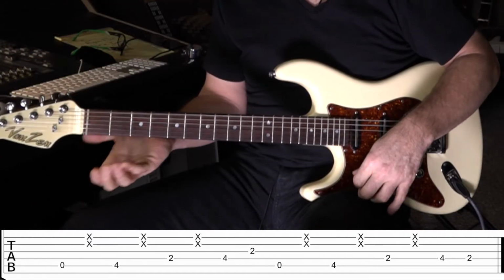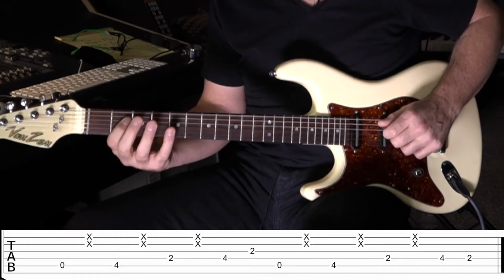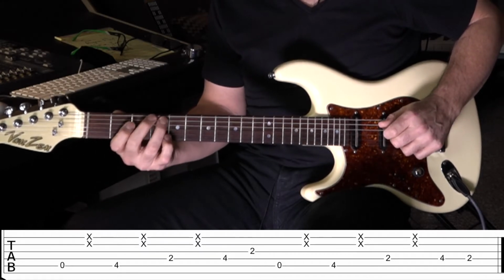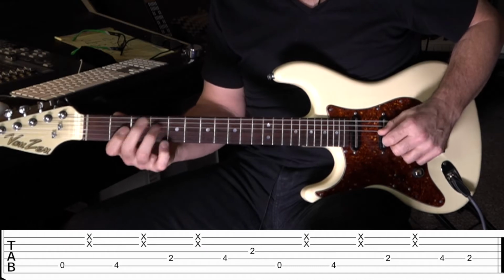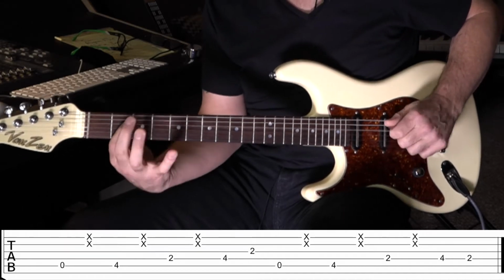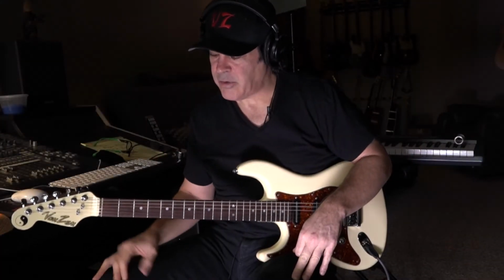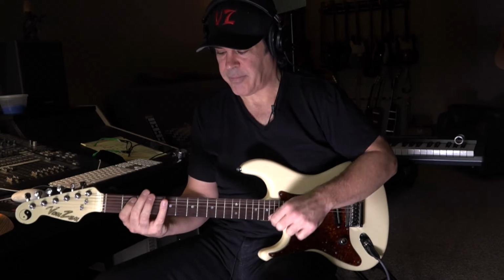Now I go up like 1, 4, open 4, 2, 4, 2, and then the second time you can come back down on the D string, which is in the tab. Okay, and then we're back to the E part again.